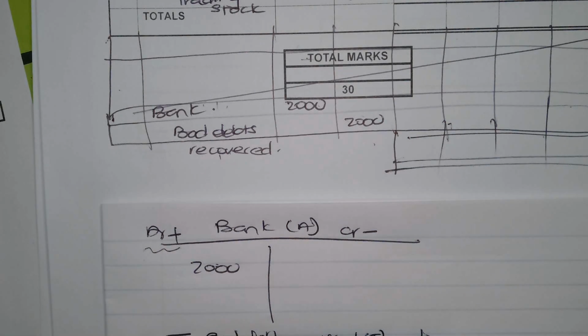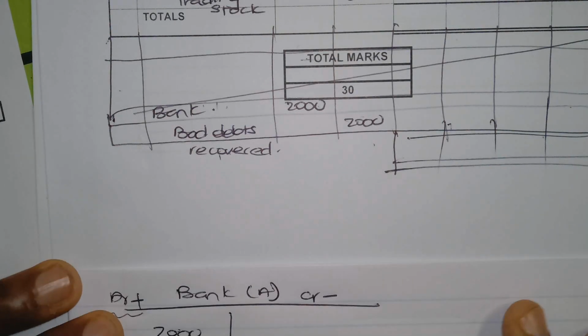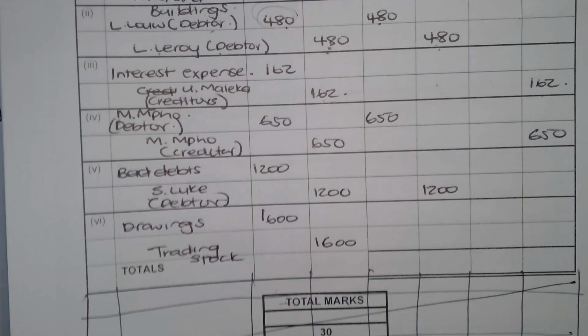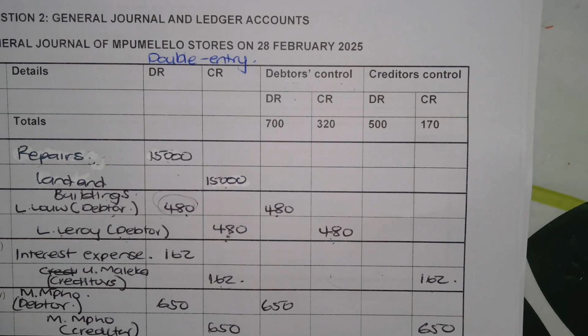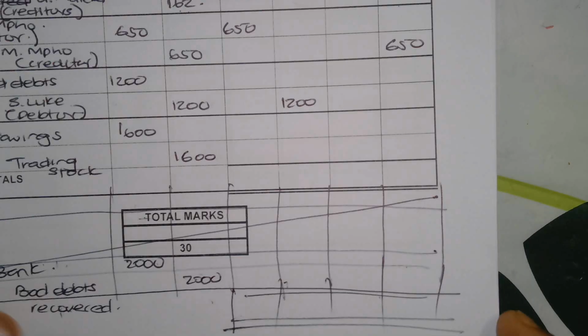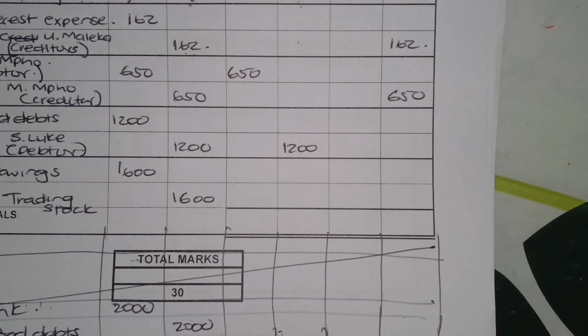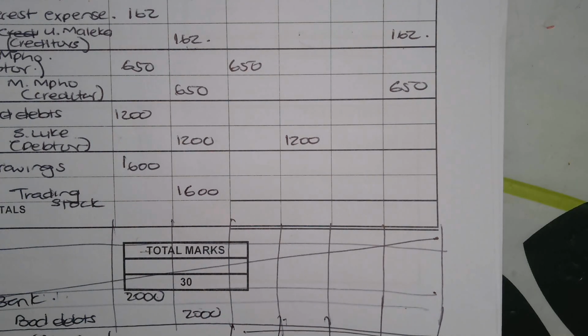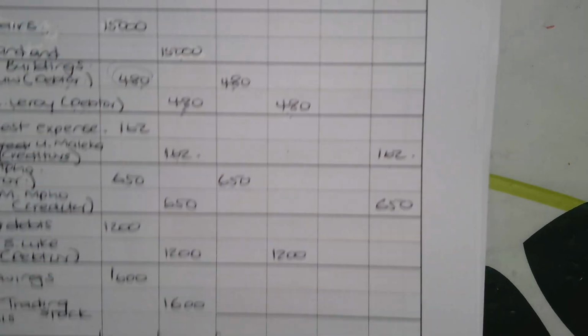And boys and girls, we are now close to the end. So what we need to do here now is to total my journal. Do you understand? You get marks for this, even if you are not quite sure of where to write what, but you need to total at the end.